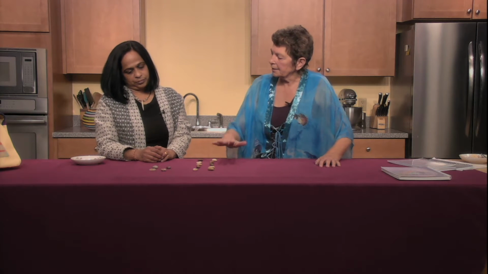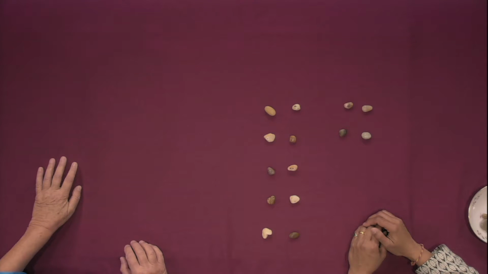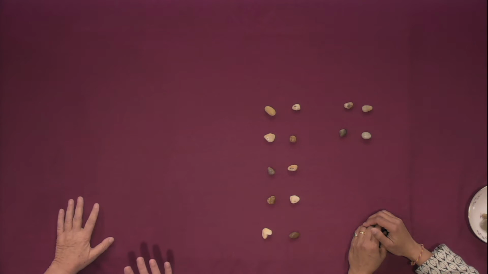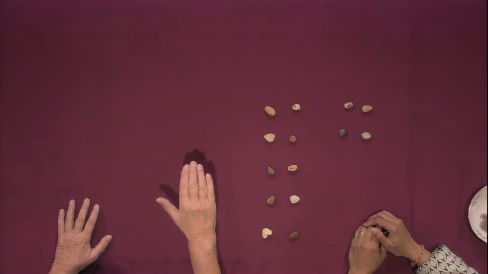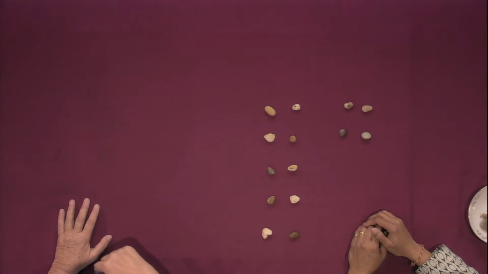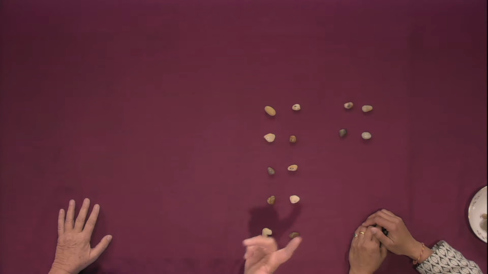Now have a look at it and see if you see that now. If I say 10 and a 4, take away 9, where do I take my 9 from? Odd 9's number partner is odd 1, and even 4 plus odd 1 is odd 5. Okay?